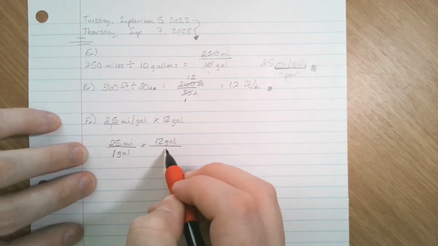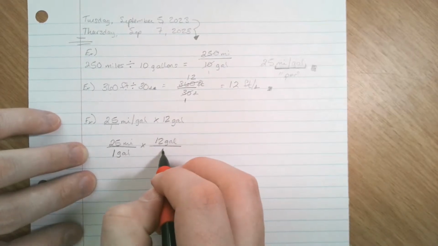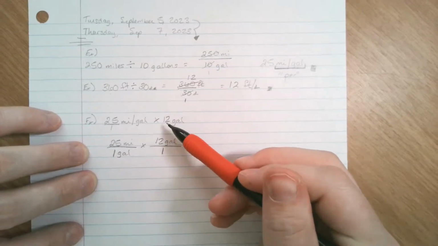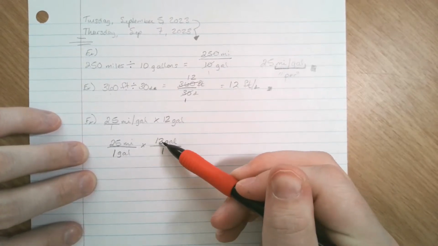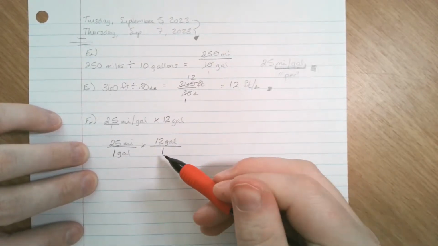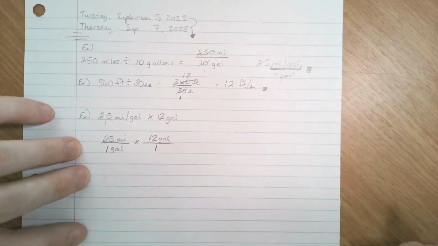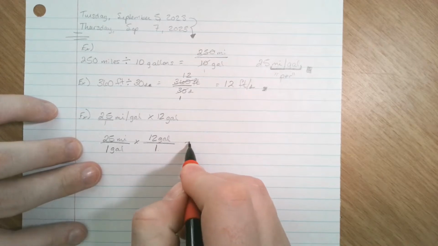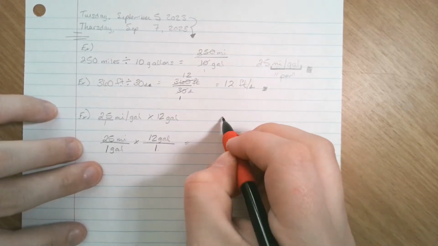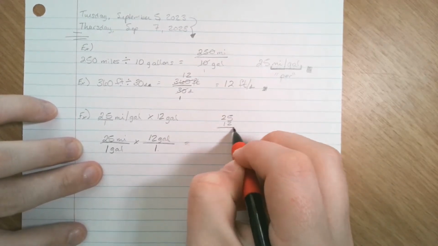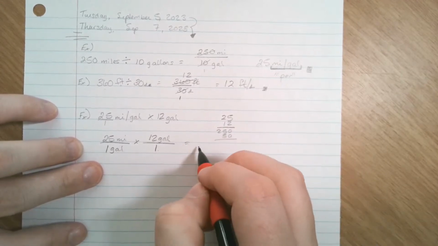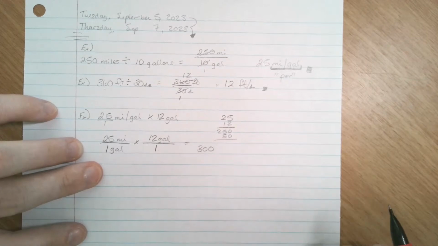And there's nothing under here, so there's just an understood 1. Because this is a whole number, and a whole number divided by 1 is itself, therefore we can have an understood 1. And nothing reduces, so 12 and 25, that is 250 plus 50 is 300.